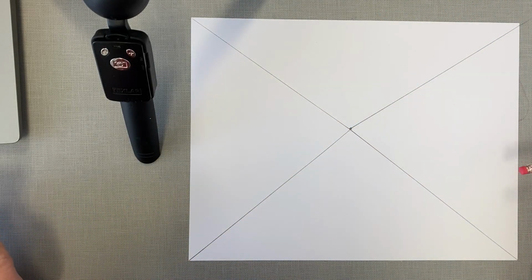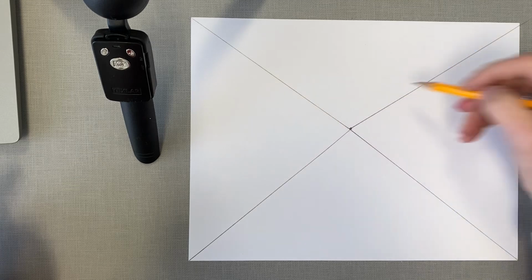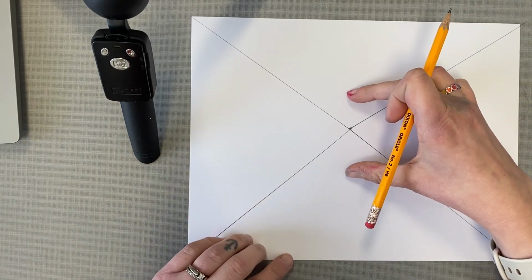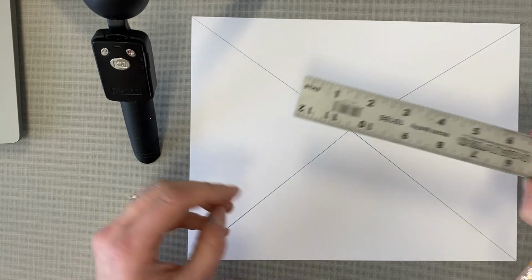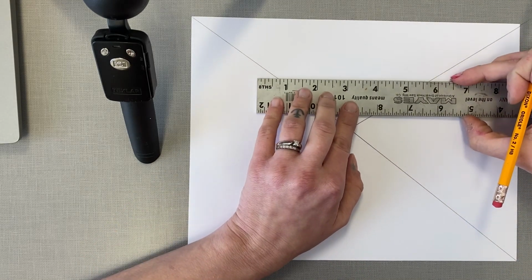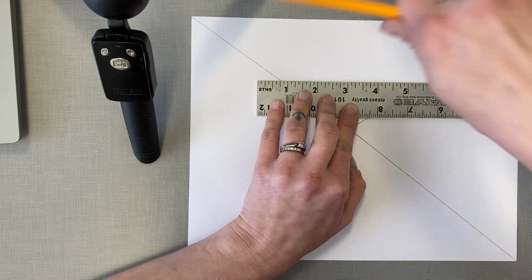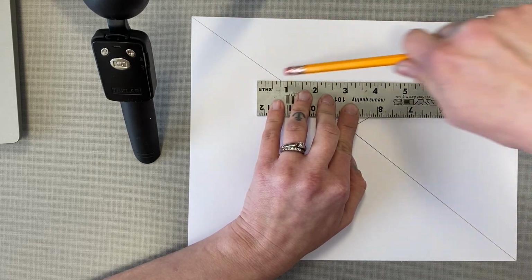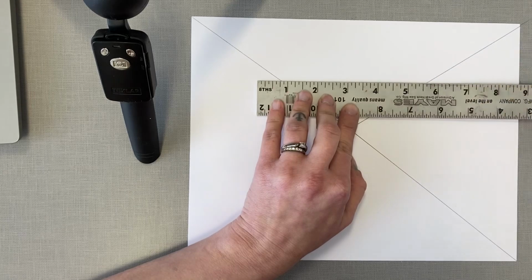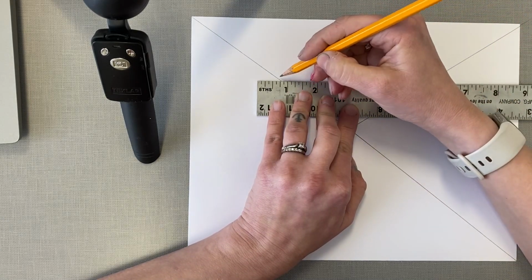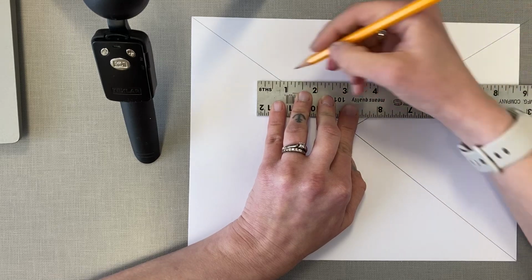Alrighty. Next thing I'm going to do is draw the back wall of my room. This should be a fairly small square. I only want it to be about yay big. So I'm going to take my ruler and line it up so that it is horizontal and parallel to this line right here. So just straight across like a horizon line. And I'm going to connect this diagonal to that diagonal.